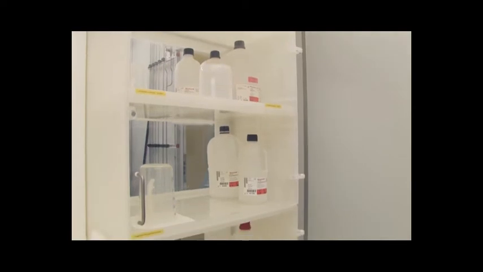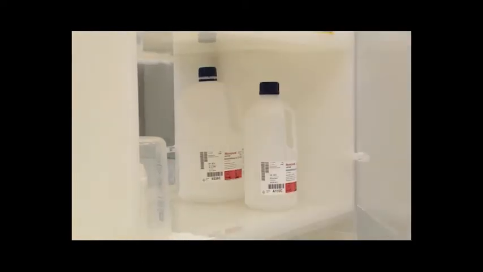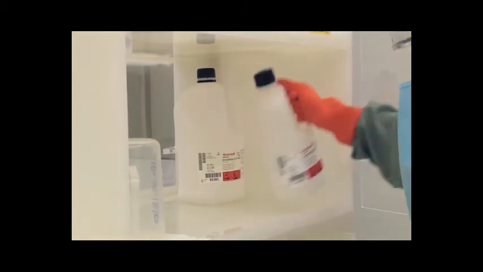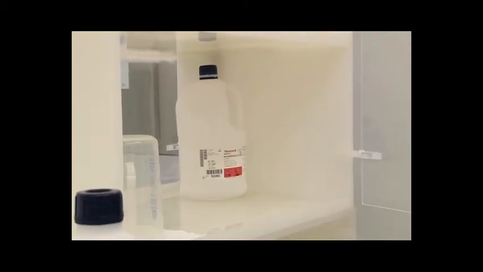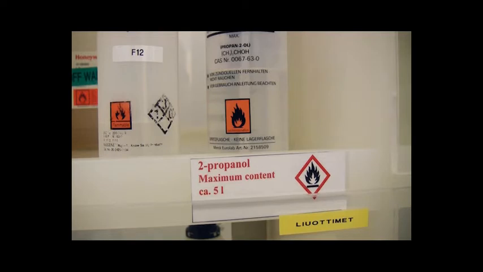You are not allowed to store chemicals at the points of use. However, each clean bay has chemical cabinets for storage, one for solvents and one for acids and other chemicals. The amount of solvents stored in the transparent Perspex solvent cabinets should be kept to a minimum.